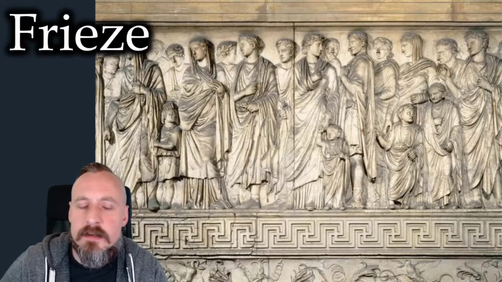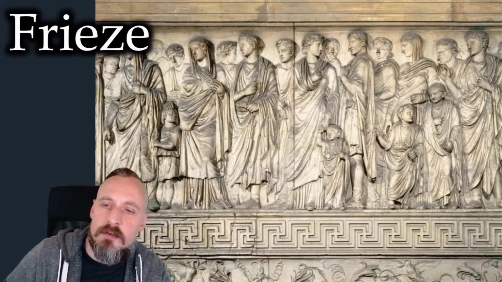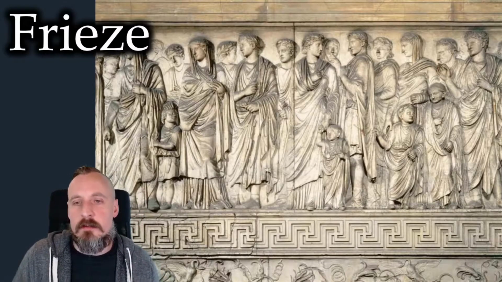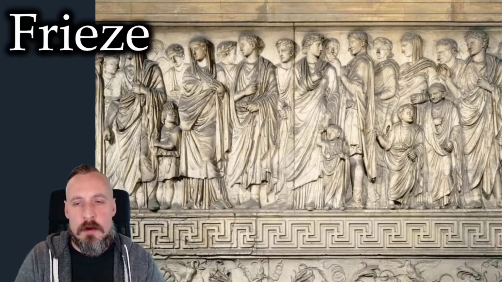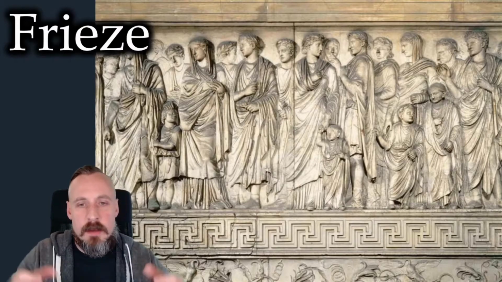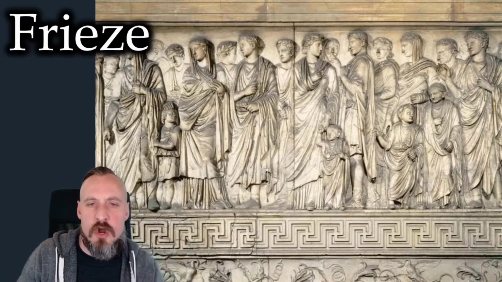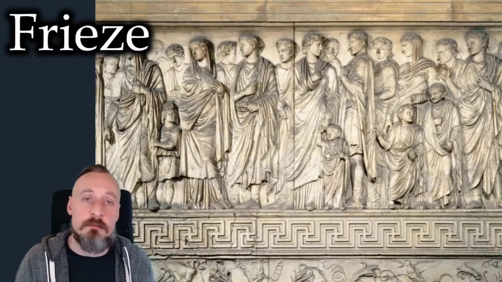So frieze is a section of the wall above the columns, but it's also the sculpture that would be put on that wall. And I think basically that they got to this point where they're post and lintel construction, right? So we have two posts, and those are the columns, and then we put a big piece overhead, and that's a strong beam that will hold up the rest of your building.